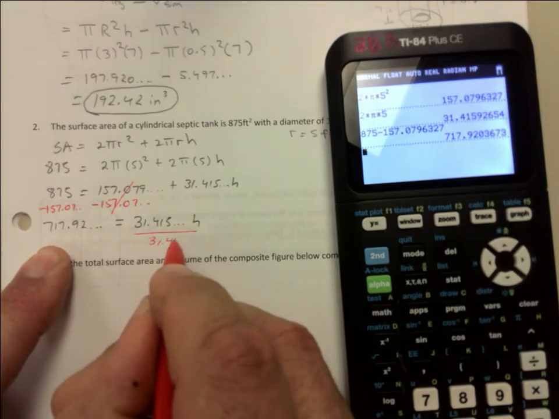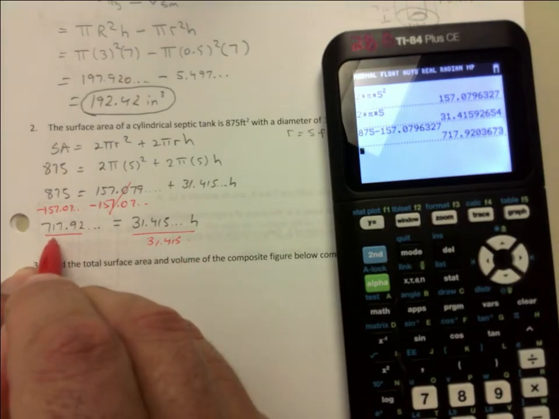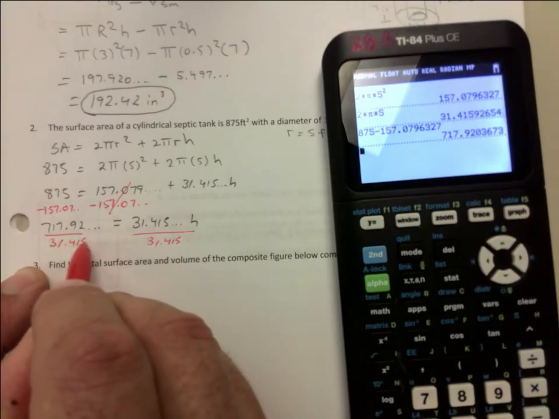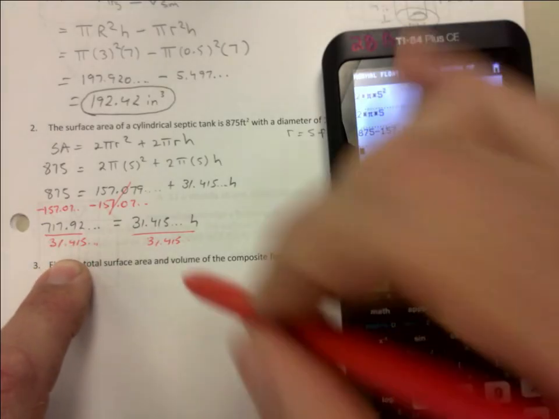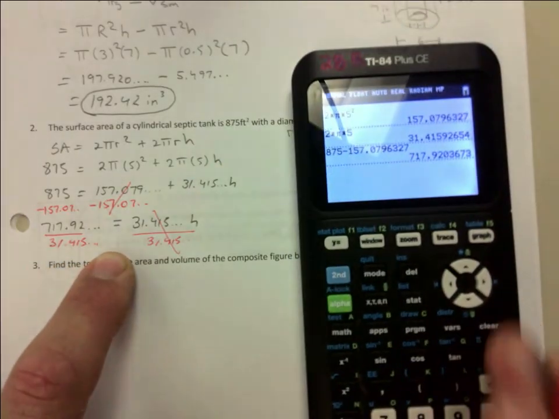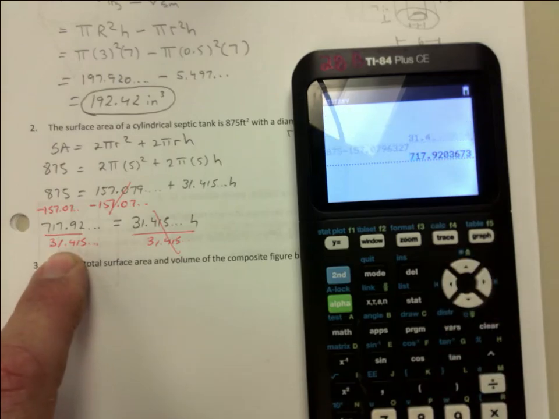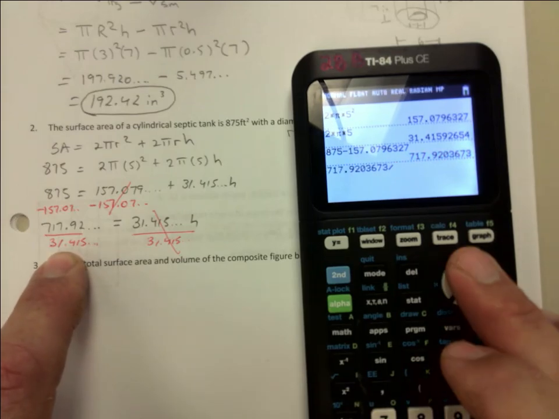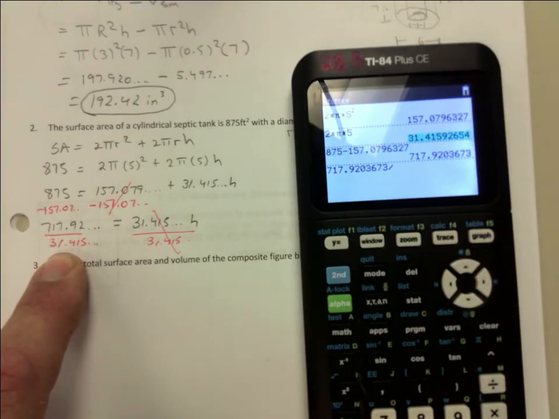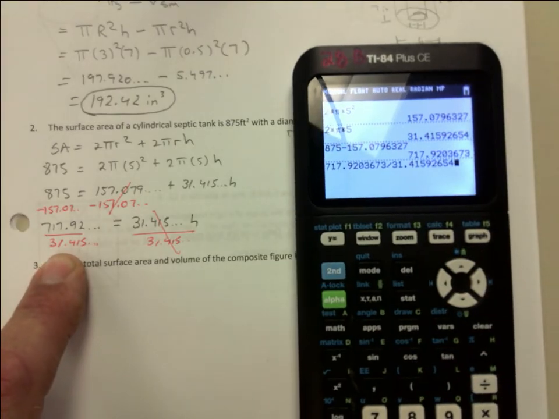I'm dividing, I'm not subtracting, okay? Lots of dots, right? It doesn't matter. That's what we want. We want to use all decimals. So at the end of the day, you got to go 717.92 divided by 31.41, right? You hit enter and you get 22.85.